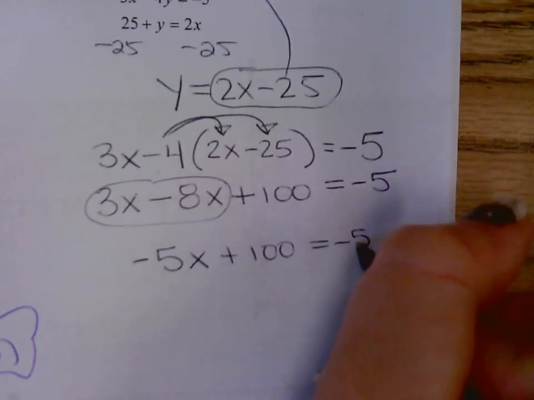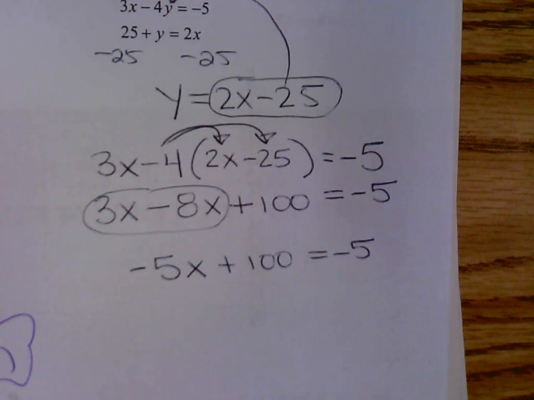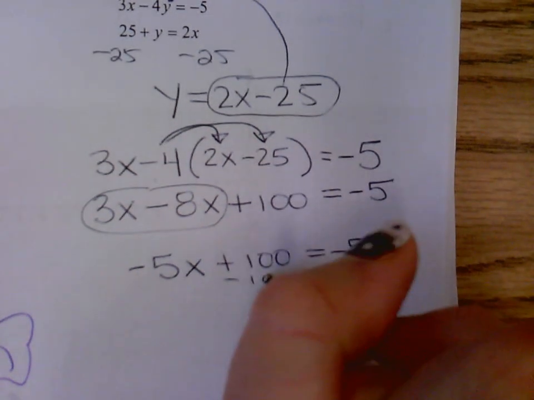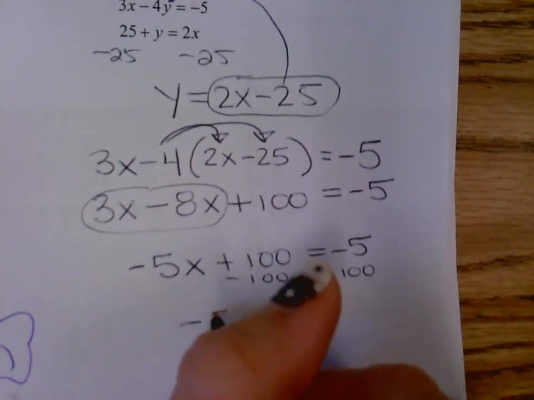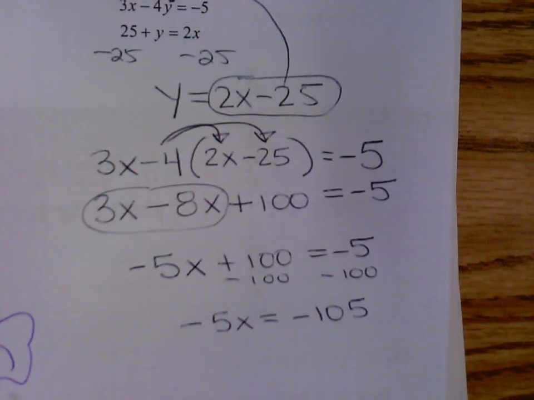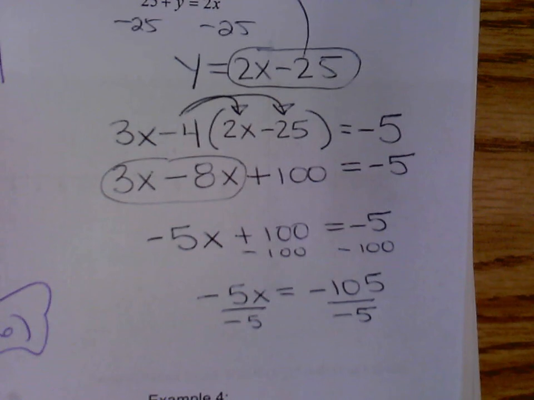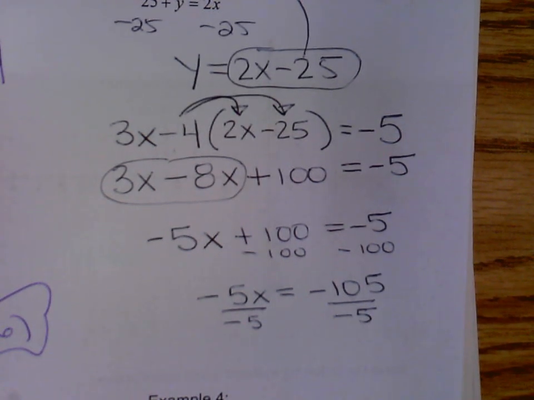We're on page 106. What's my next step to get x by itself? Subtract 100 to the other side. So I have negative 5x equals negative 105. Now you might need to do it on the calculator if you're not sure, because we need to take negative 5 and divide it to the other side. So I'm going to get a positive answer. I'm taking 105 and dividing by 5.